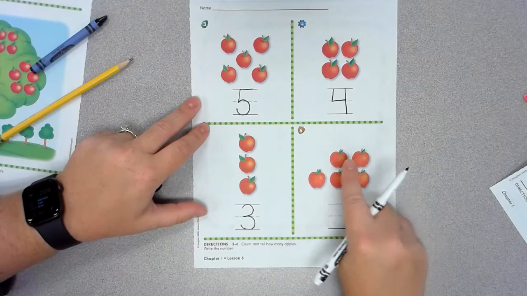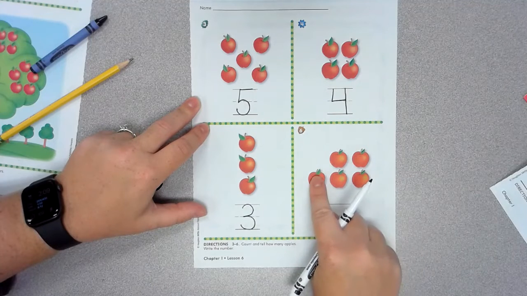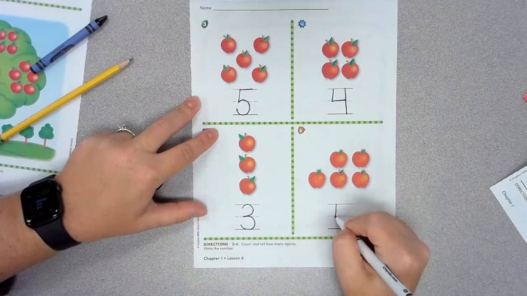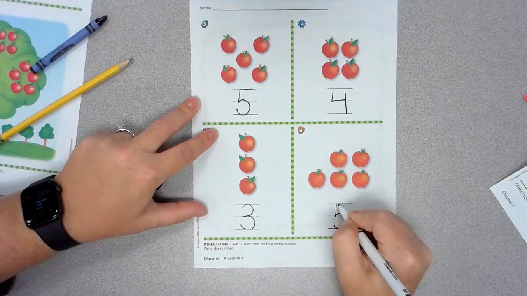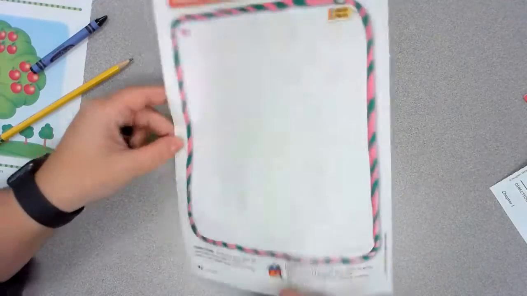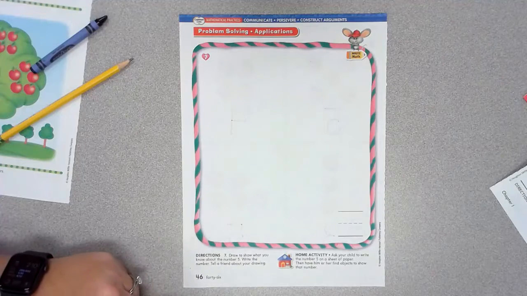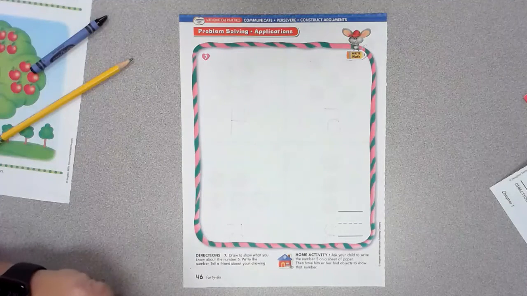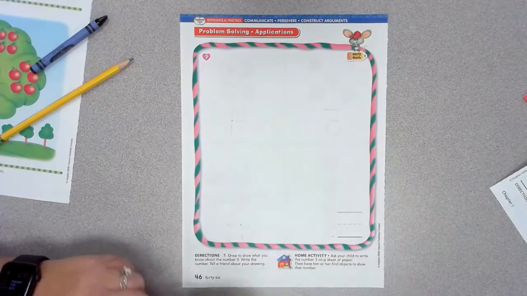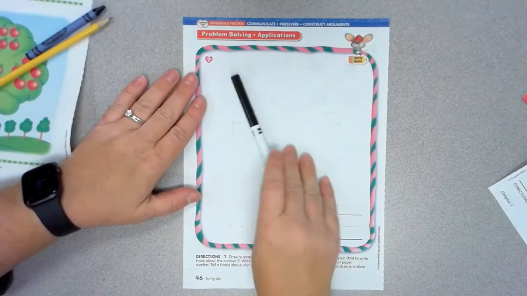And now this group, 1, 2, 3, 4, 5. Short neck, belly fat, Mr. 5 wears a hat. Nice work. When you're done, flip it to this page. You're going to show what you know about the number 5 and then write it on the line. So you're going to have to draw something to show me the number 5.